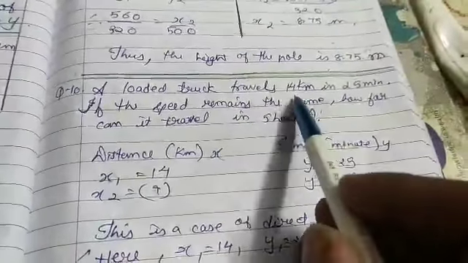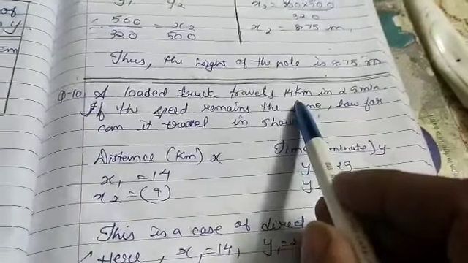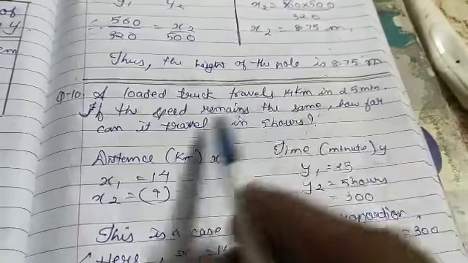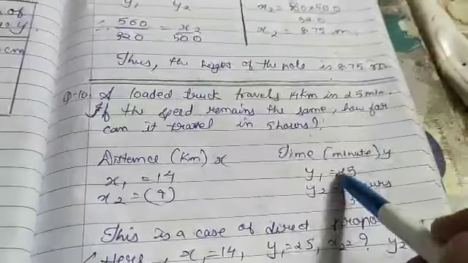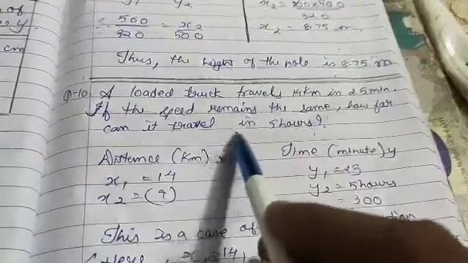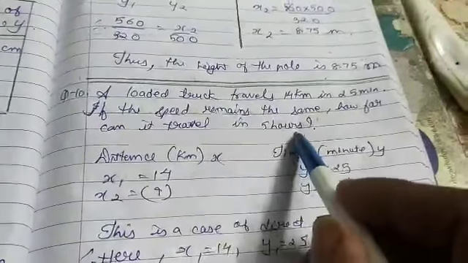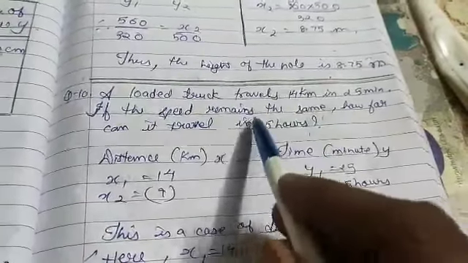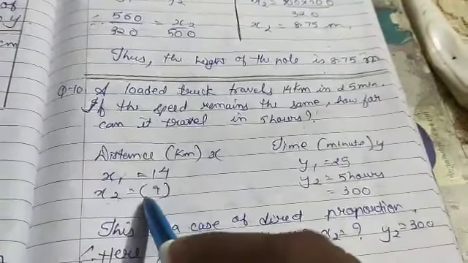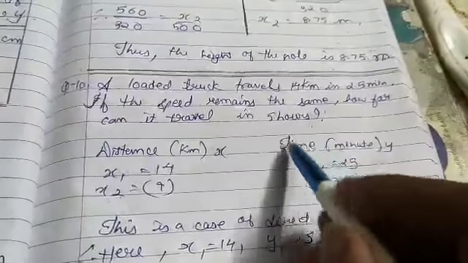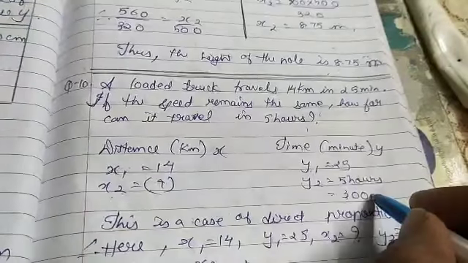Now dear student, let us consider this 14 km, that is the distance traveled, as x1, and the time taken to cover 14 km is 25 minutes, that is y1. Now how much distance will it cover in 5 hours? We have to find the distance covered, so we put a question mark, that is the value of x2 we have to find, and for y2 you write 5 hours and convert it into minutes, so you get 300 minutes, both in minutes.